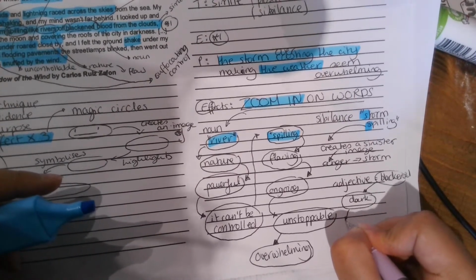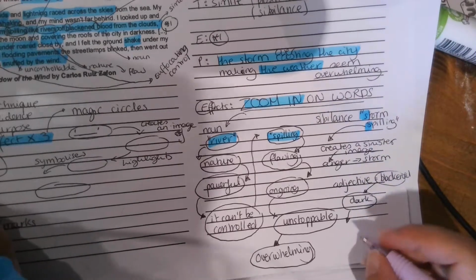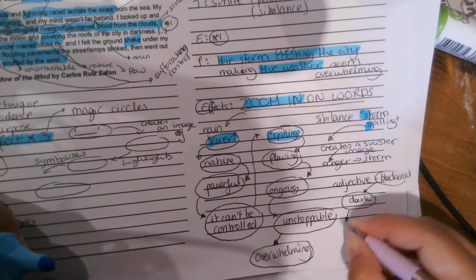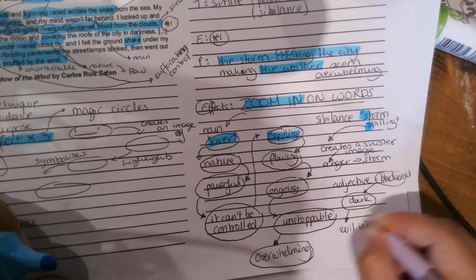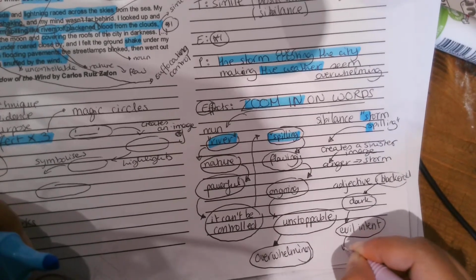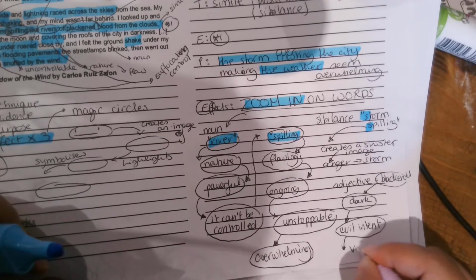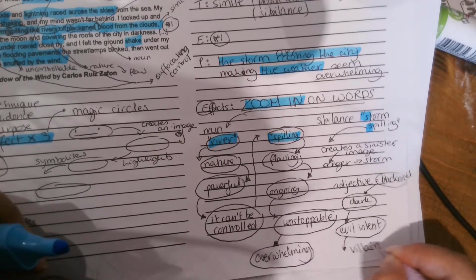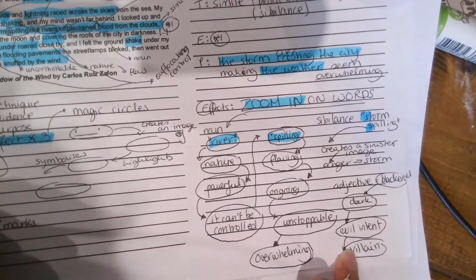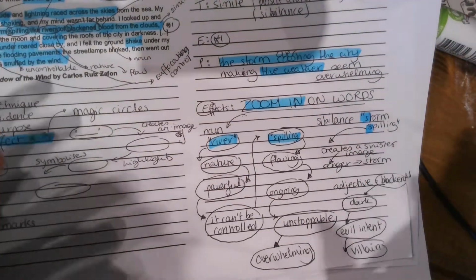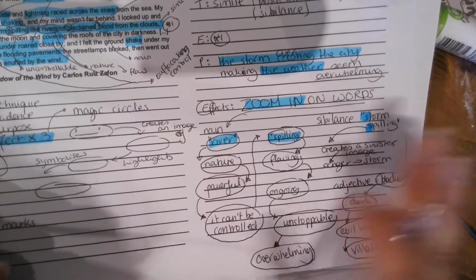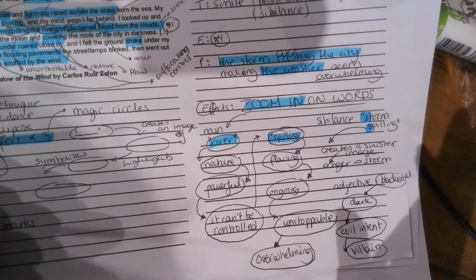Now, in particular here, I think it highlights almost like a storm has evil intent and symbolizes maybe the storm as a villain. Now, if you wrote about all of that in just one paragraph, you definitely should be on that 5 or 6 out of 8, okay?